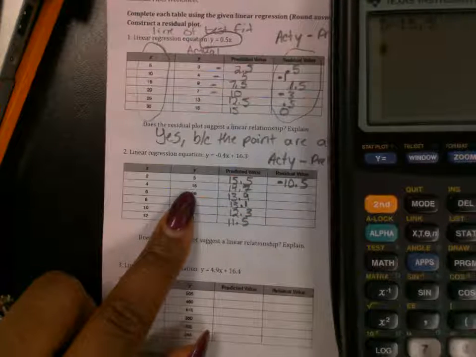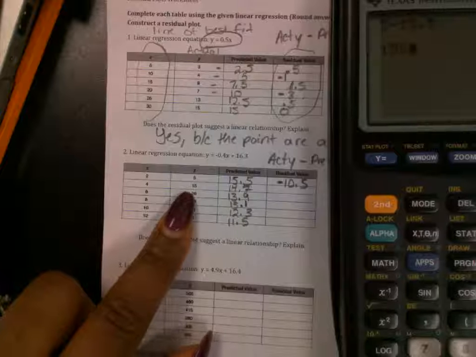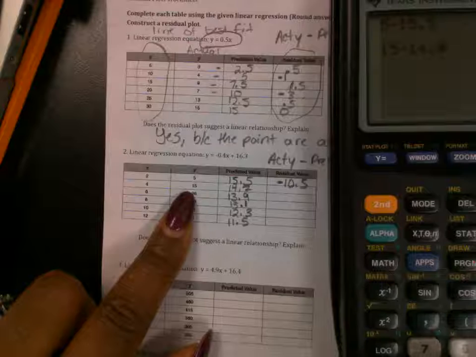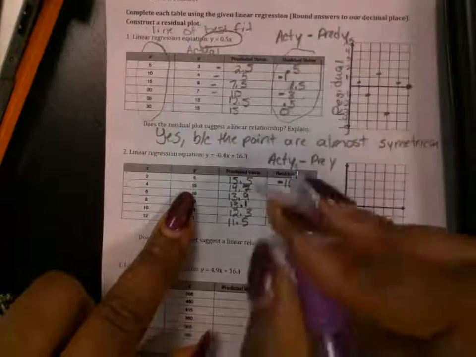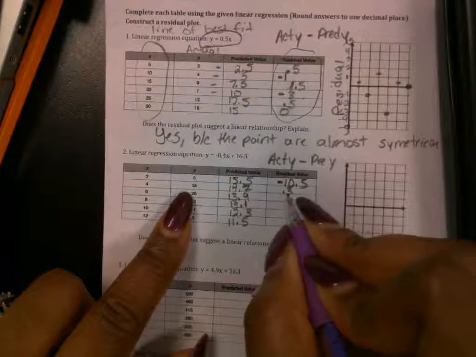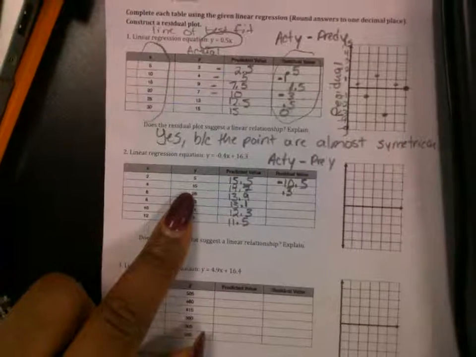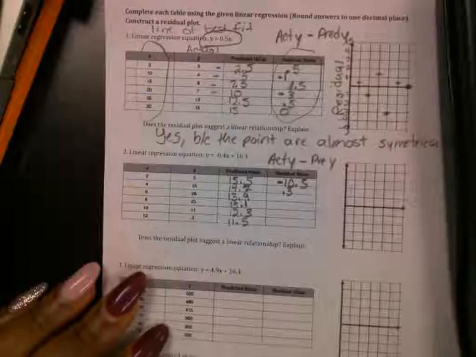Then we got 15 minus 14.7, sorry. That's 0.3. It's above the line. The actual is above because it's a positive number. Any questions about how I did that?